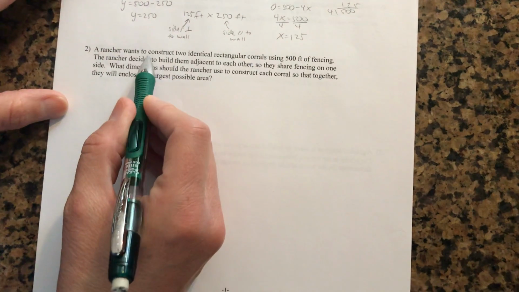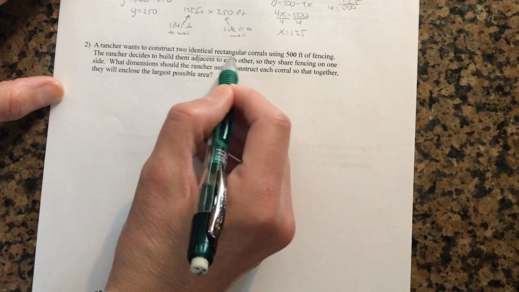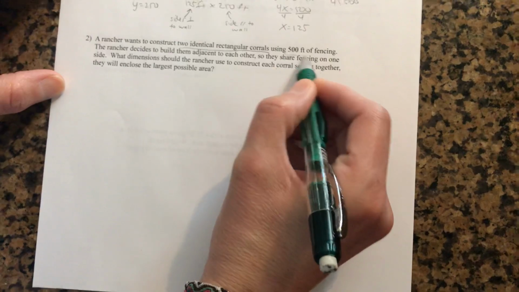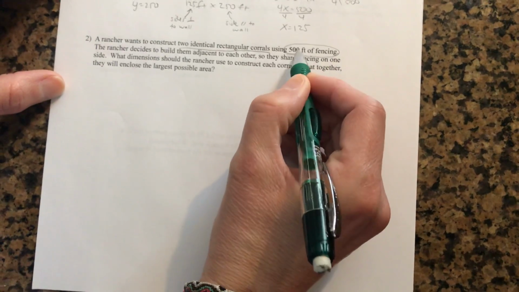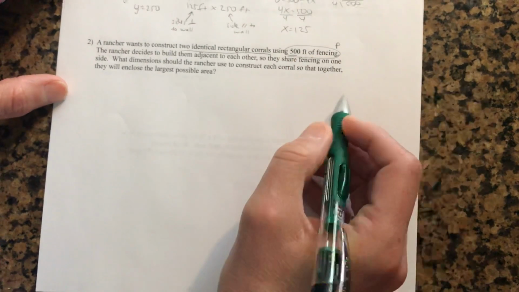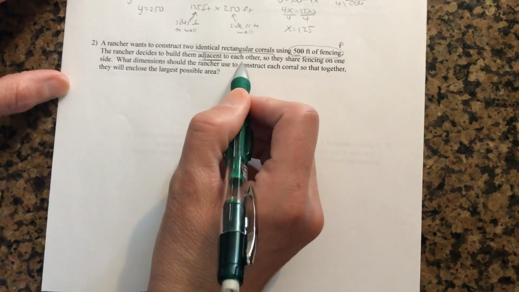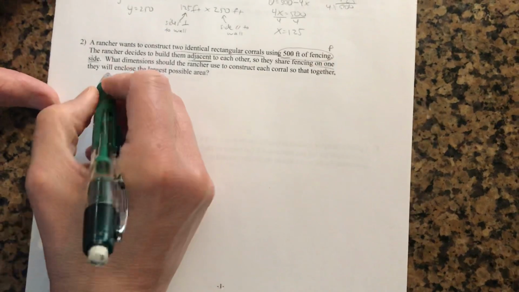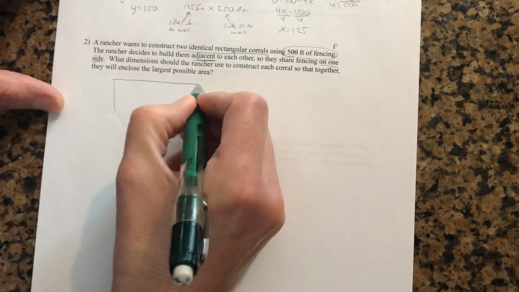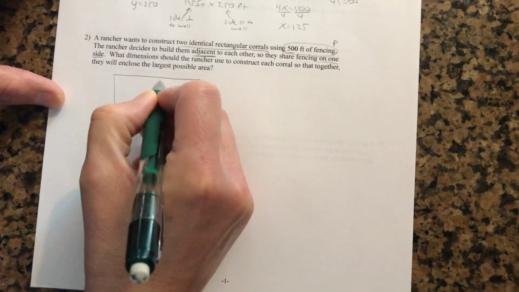A rancher wants to construct 2 identical rectangular corrals using 500 feet of fencing. So 500 feet of fencing, that's telling you right now that that's perimeter. The rancher decides to build them adjacent to each other so that they share fencing on one side. So let me just draw a quick little vision of that.